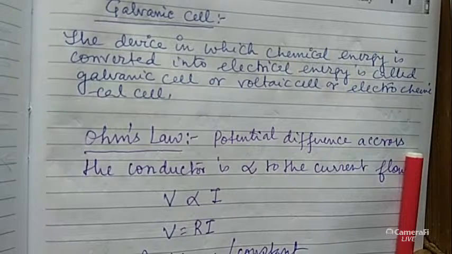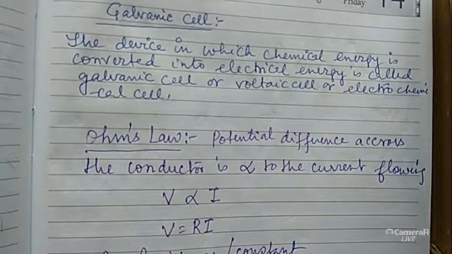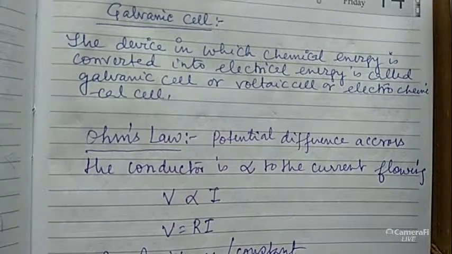Just remember, these are the major definitions of a galvanic cell. If in the exam they ask you what is an electrochemical cell, what is a voltaic cell, I hope you can answer it. That is, a galvanic cell is called a voltaic cell. A galvanic cell is also called an electrochemical cell.